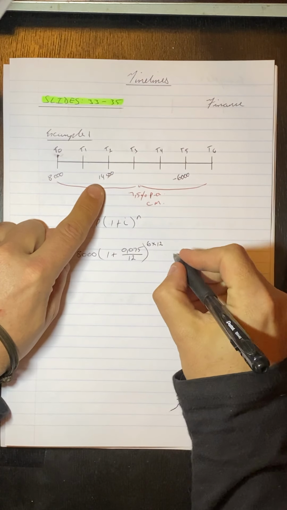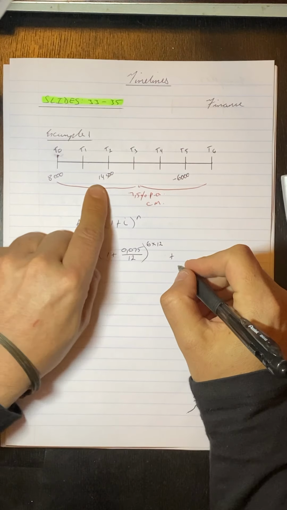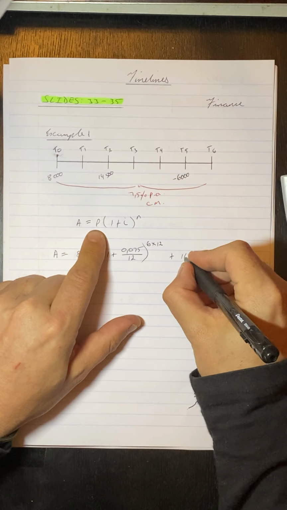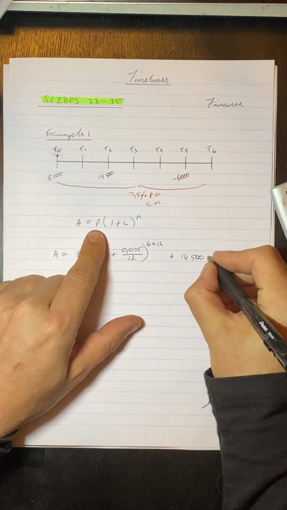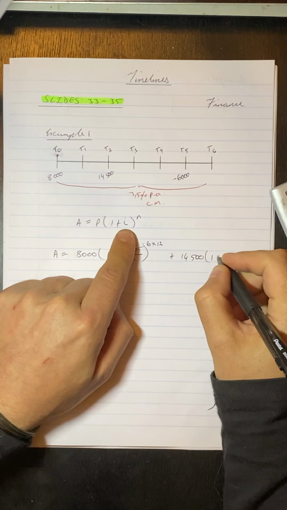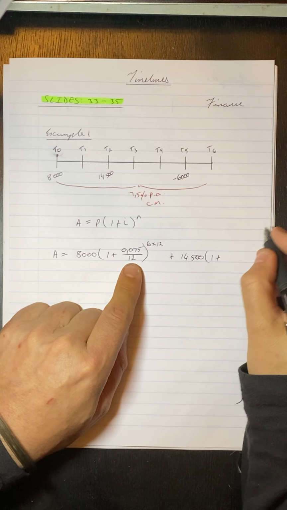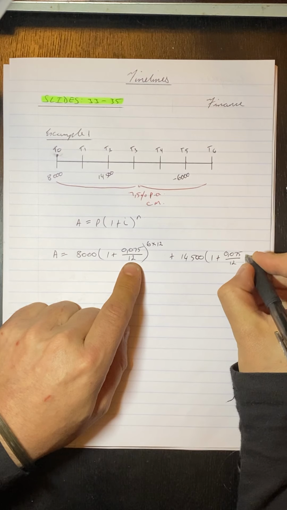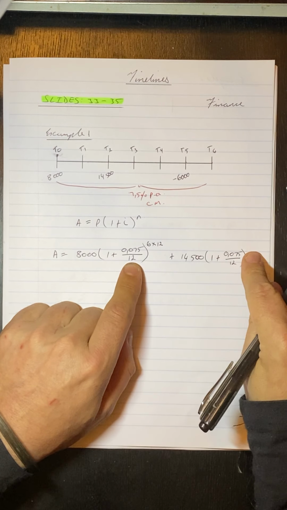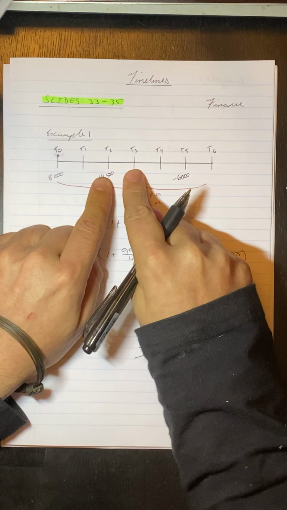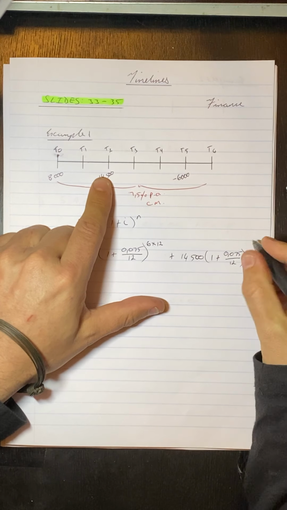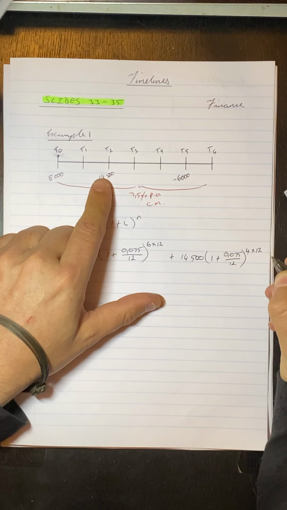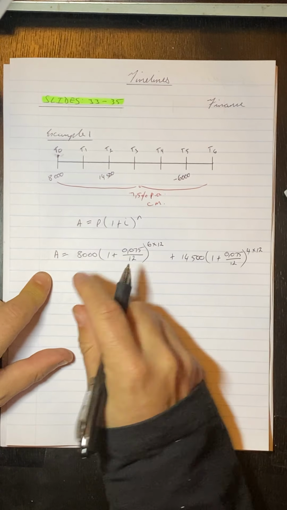Now I'm going to work with the 14,500. Again, 14,500 is our principal: 14,500, 1 plus, and now our interest is going to be exactly the same as this one, 0.075 all over 12. Now, our n is going to be different. We are going for 1, 2, 3, 4 years, so it's 4 times 12 because our compound period is monthly. Just going to go on to the next line here.